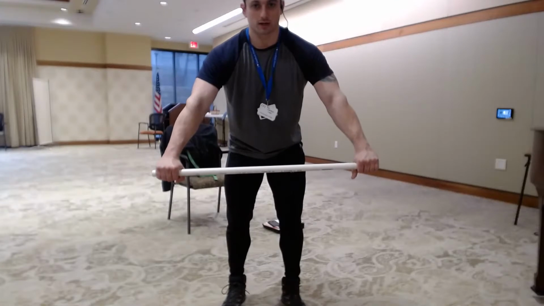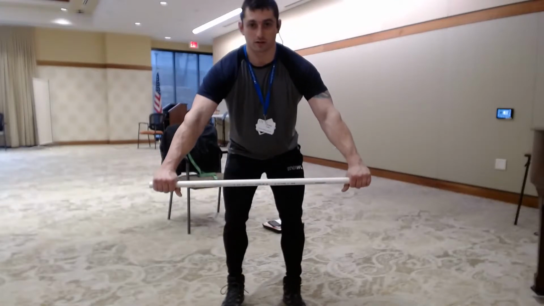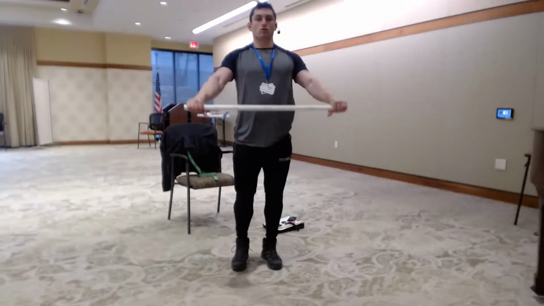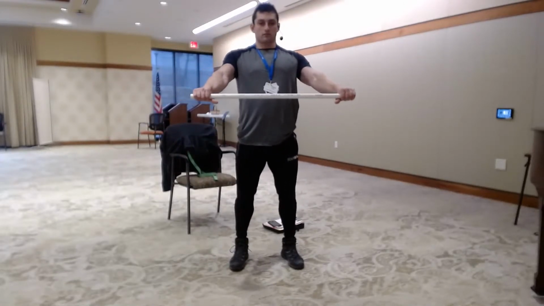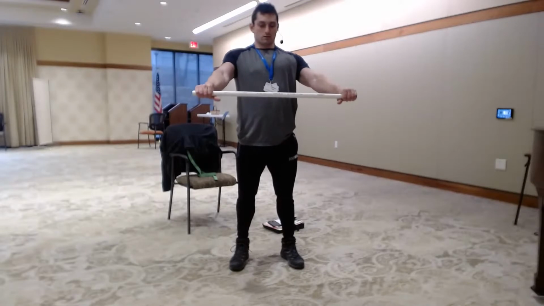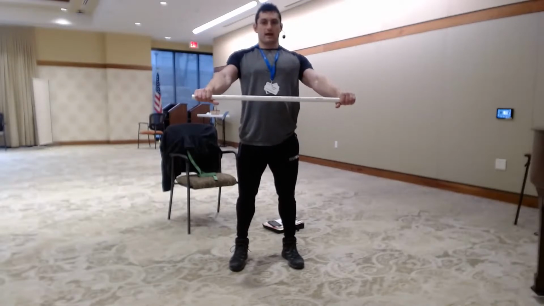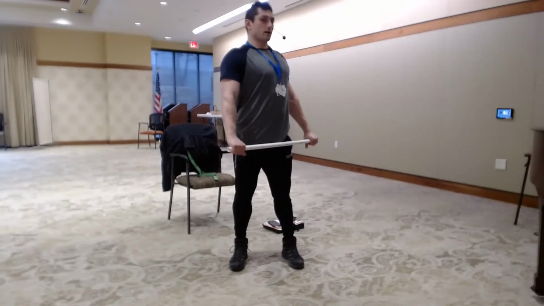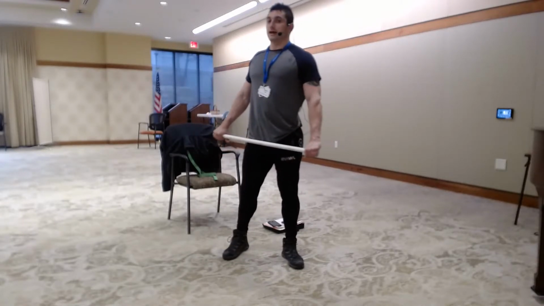See how it's very subtle. It's a very subtle movement. But what will happen is my shoulders will automatically roll back and down. And what's happening here is my upper arm is externally rotating. The humerus, that upper arm bone, is externally rotating.